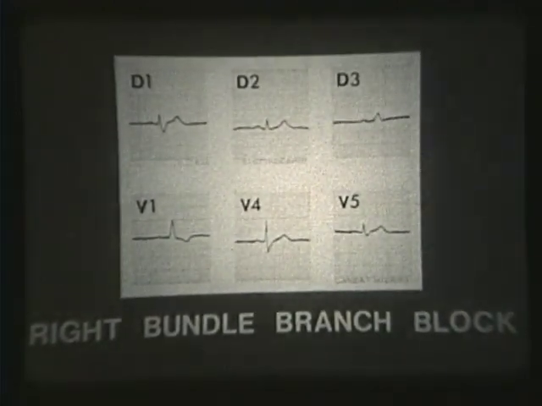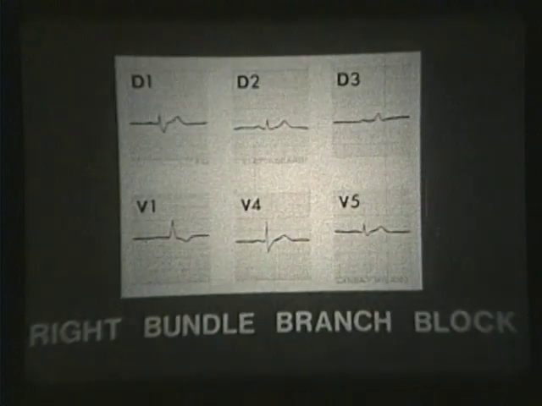In right bundle branch block, at the beginning of ventricular activation, the pattern of potentials is similar to the normal one, but the potential minimum, which normally appears in the sternal region, indicating right ventricular activation, is absent.